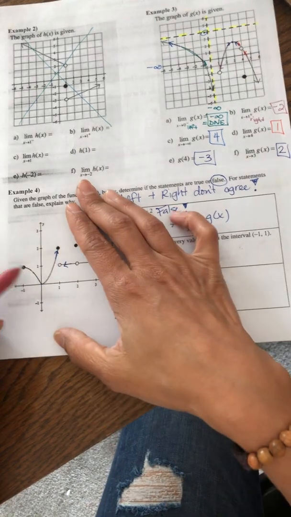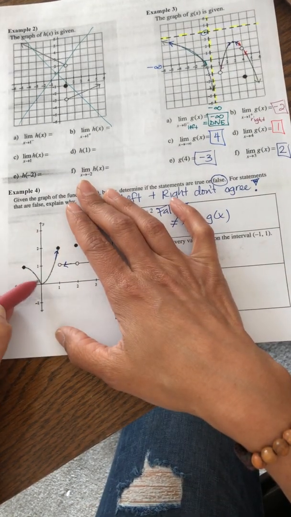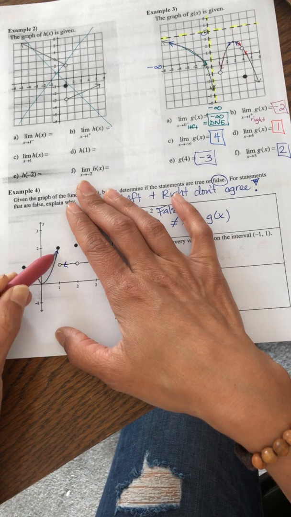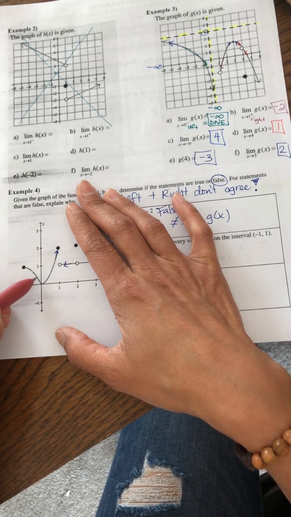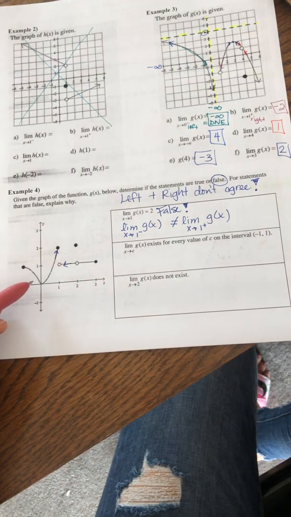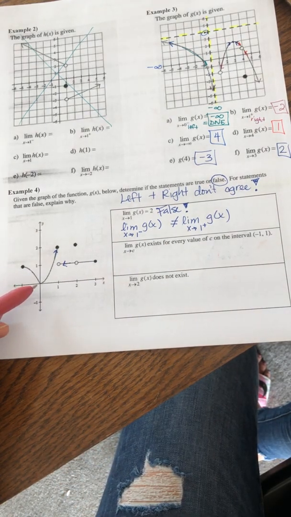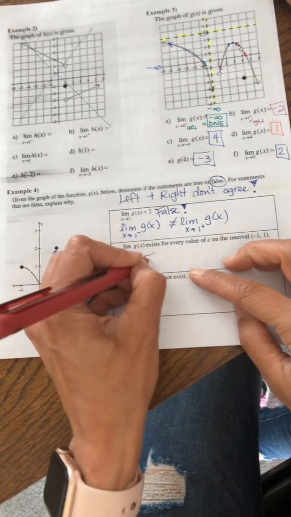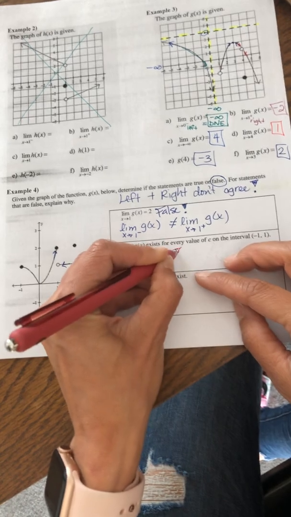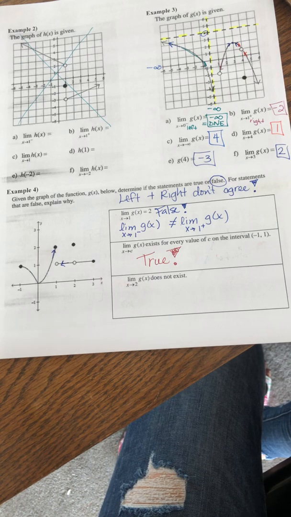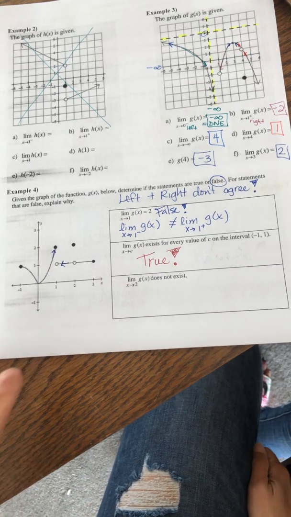So I'm just looking at this little v here, okay? And I notice there's no jumps or breaks. It's continuous. So yeah, if I were to pick any number along this interval from -1 to +1, I would find a limit. There would be a y value that it's limited at. Okay, so this is true. And the true ones we don't have to explain, so that's kind of nice.